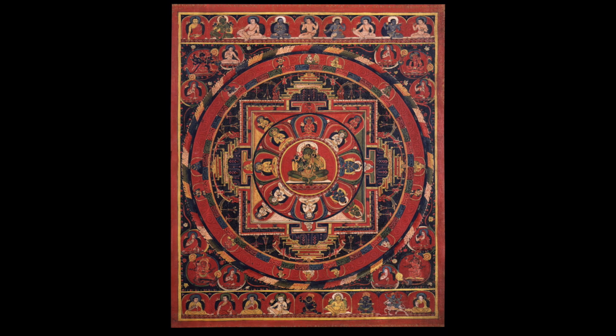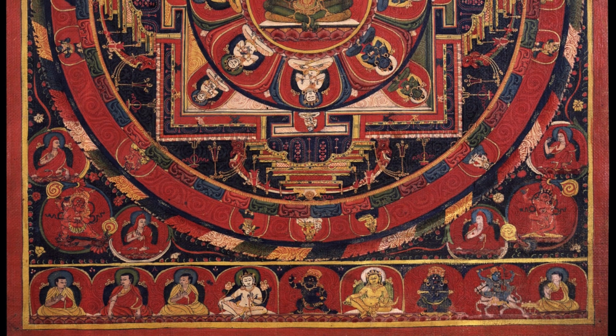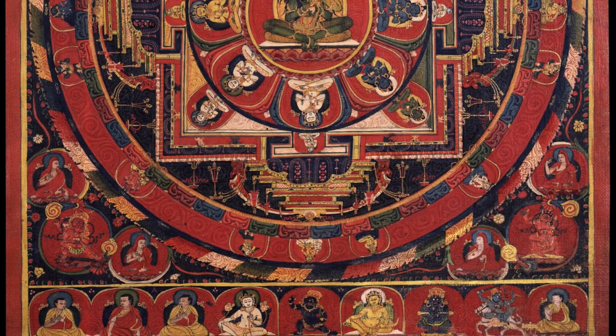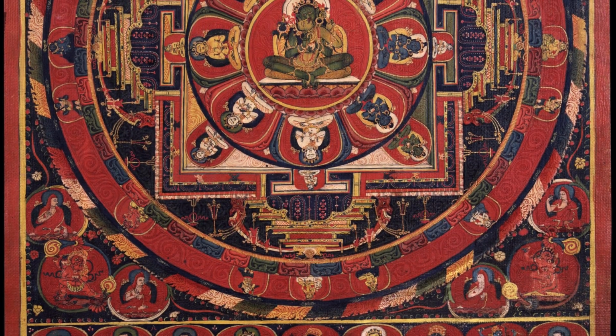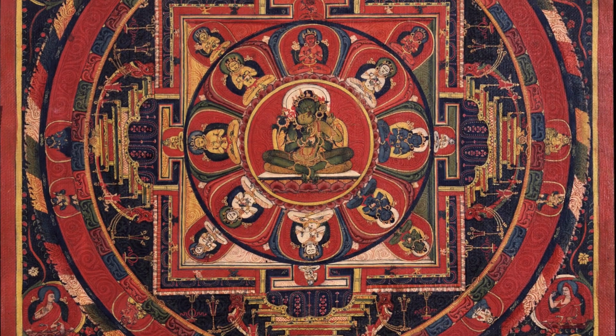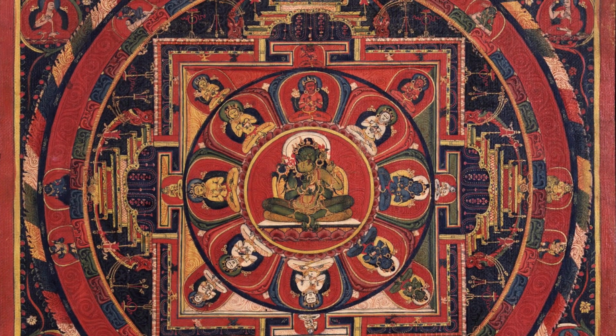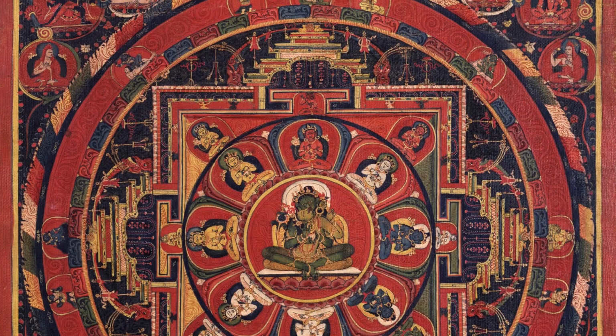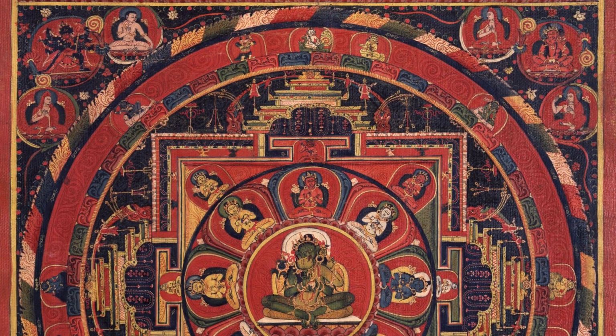Now, the complex Taras. We really have only 2 main forms that appear in art. We have the green Tara with the 17 deity mandala. Now, this Tara is identical to the principal Tara, except she is embracing a consort, and the consort is Amoghasiddhi Buddha, and he's green in color, and the two are embracing, and they're generally depicted in mandalas.